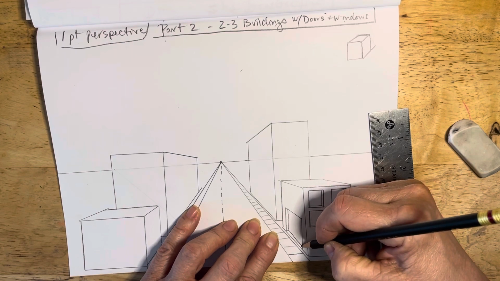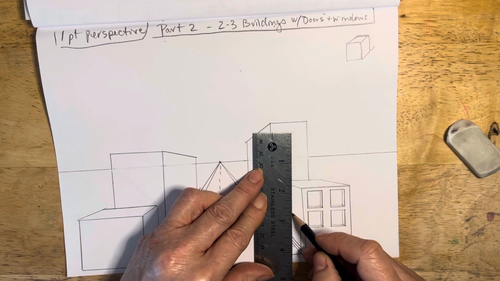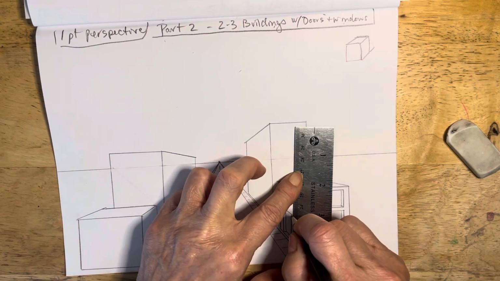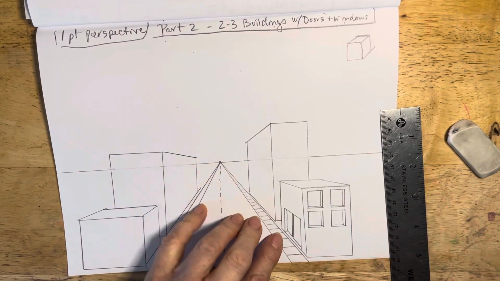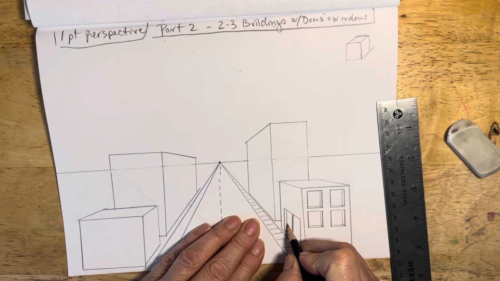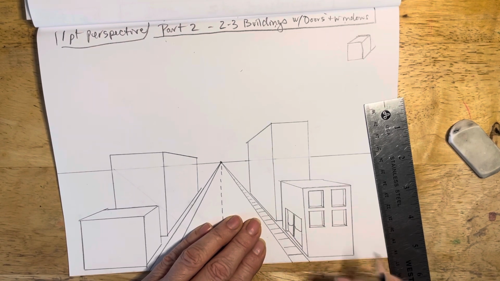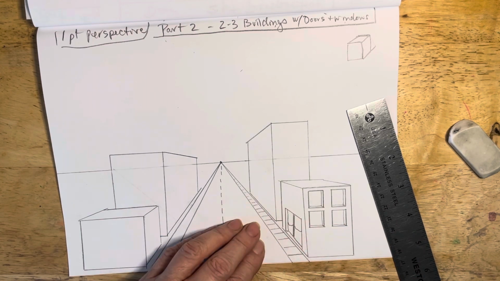The door indents, and it's got a little separation between the doors, and I could do a little handle. And these aren't going to be perfect. We just want the illusion that this door is indenting and it's on the side.